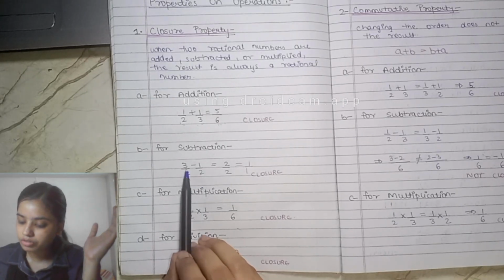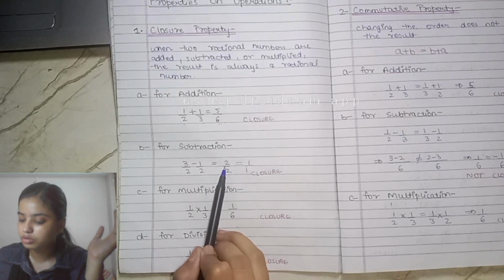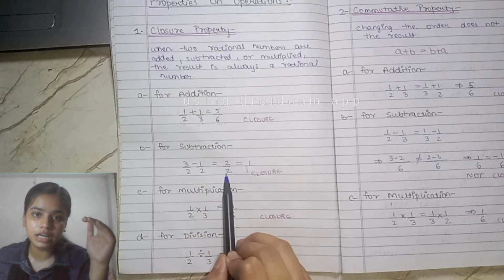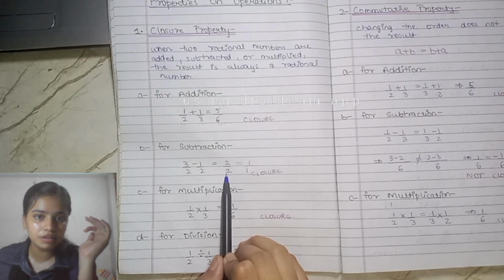So 3 by 2 minus 1 by 2 comes here to 2 by 2, which is ultimately 1, and 1 is also a rational number because we can write 1 in the form of 1 by 1.